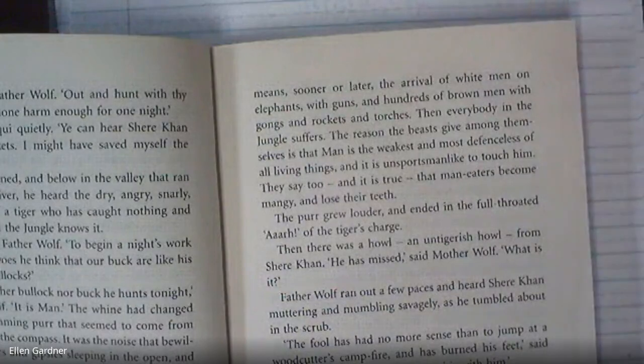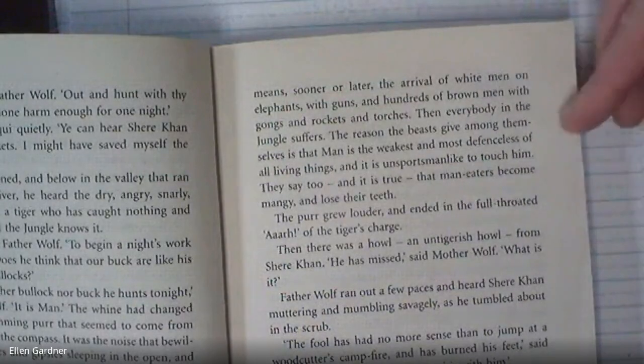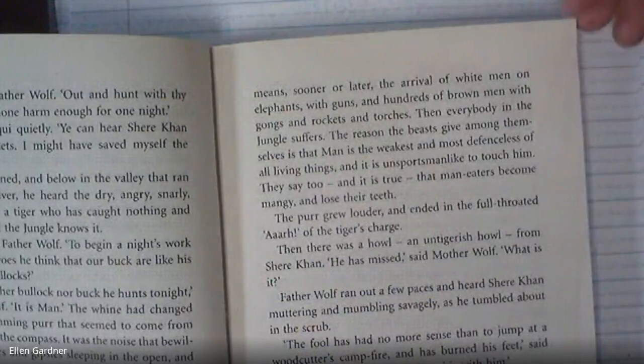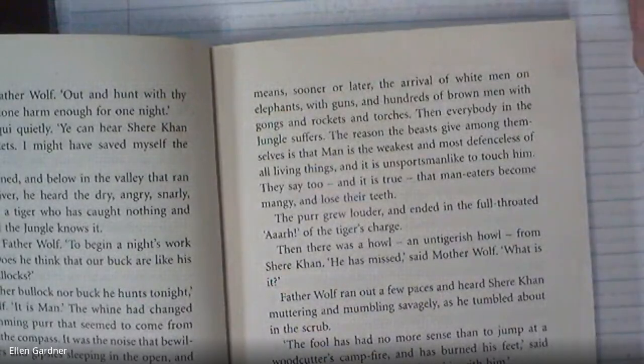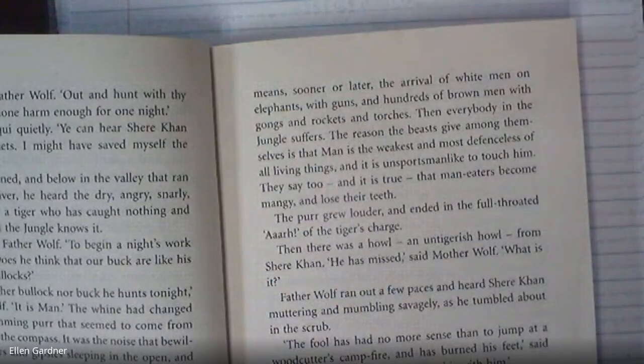So that's another reason. They're protecting themselves, but they also realize that men are defenseless without these extra weapons. They are not able to defend themselves like a wolf or a tiger with claws, and they're not as fast.